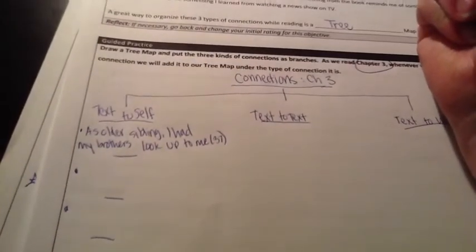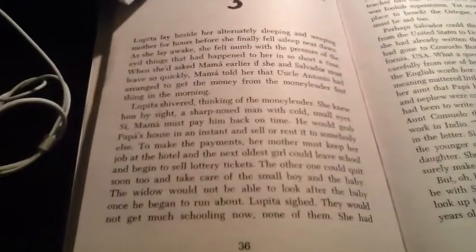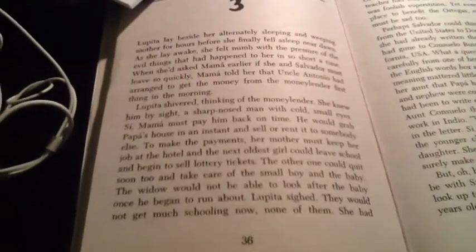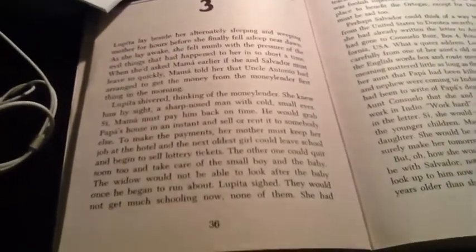In terms of thinking about a text-to-text connection, I might think of, well, okay, in the text, I see, just in the first page, I can connect this to another movie that I've seen, which is something that exists. And in the movie that I saw, there was also a really evil moneylender with a big nose. So I reference back, this is on page 36, where they're talking about the description of the moneylender. And he says that they would know him by sight. He's a sharp-nosed man with cold, small eyes.